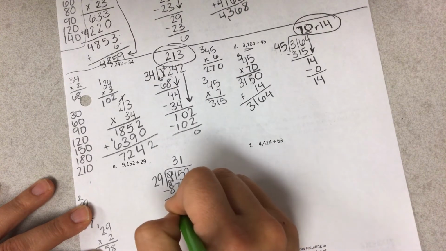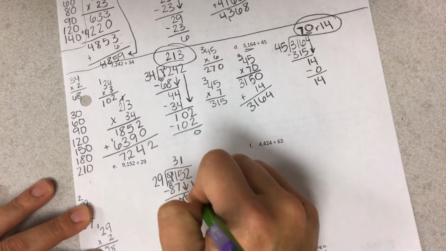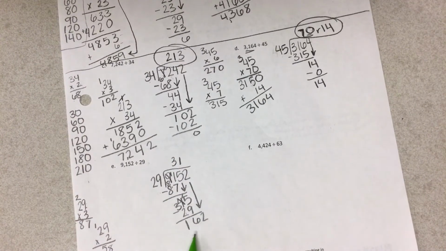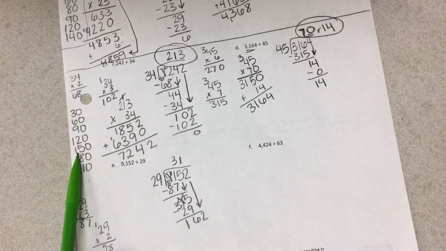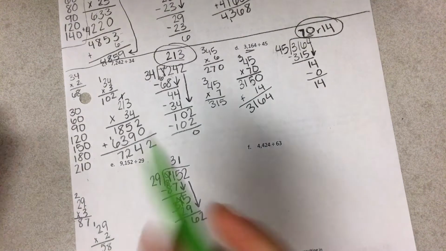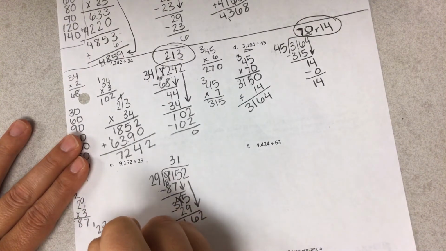6. 3 minus 2, 16, and I'm going to bring down my 2. So now I need to figure out how many times 29 goes into that 162. If I come up here, that 150 is really close. So I'm going to count 1, 2, 3, 4, 5. I'm going to do 5. Let's do 29 times 5.